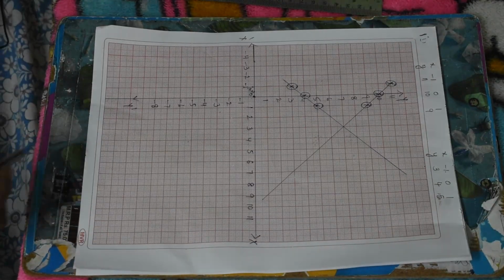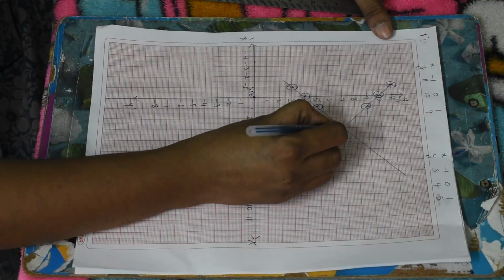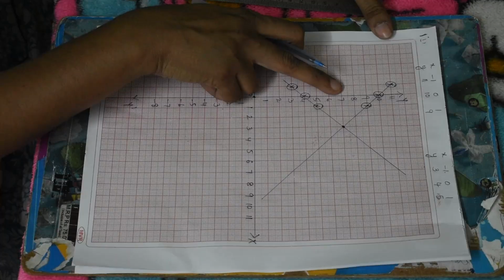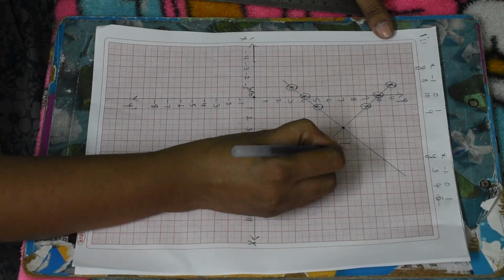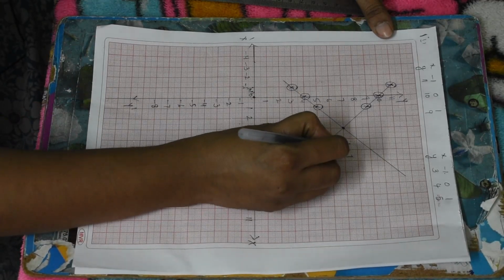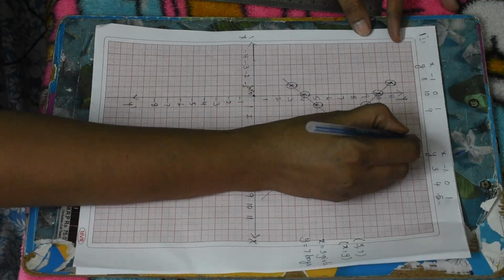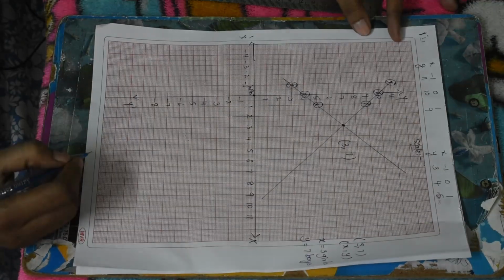So see here, the two tabular forms, the two equations will intersect at a point. So what is that point? See here, in the vertical direction the point is 7, and in the horizontal direction the point is 3. So 3 comma 7. For this graph we need to mention the scale. So scale is compulsory. Okay, we need to mention the scale.